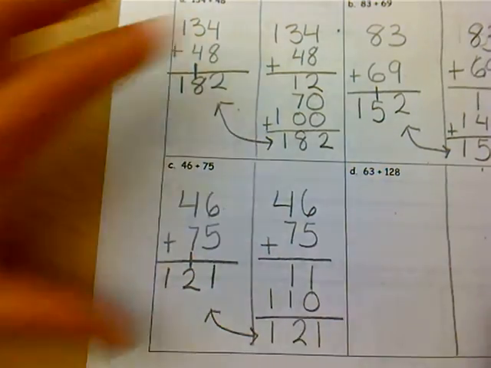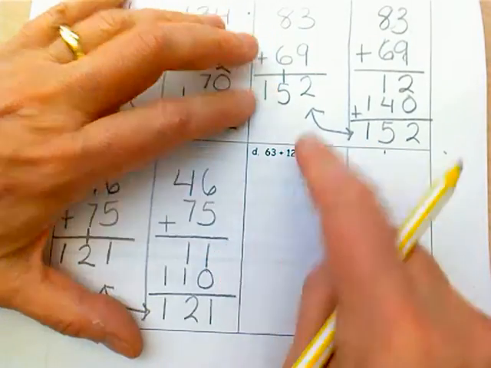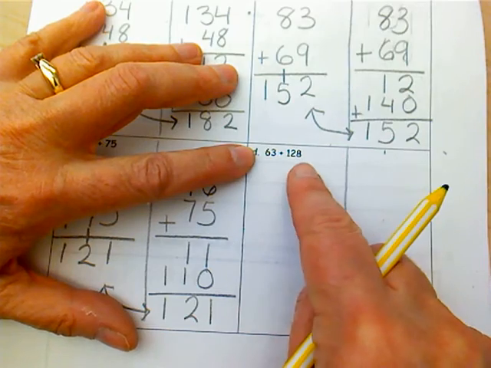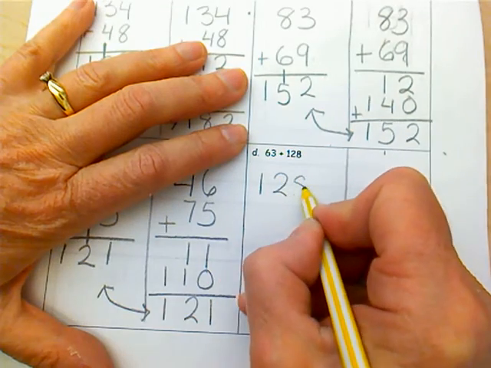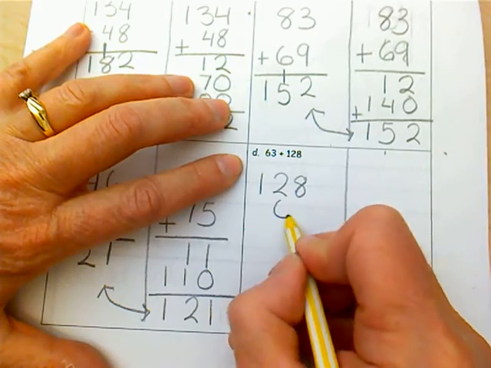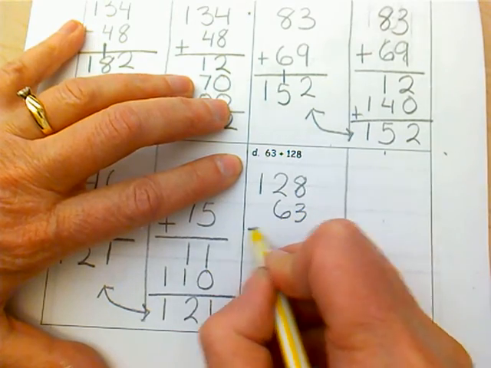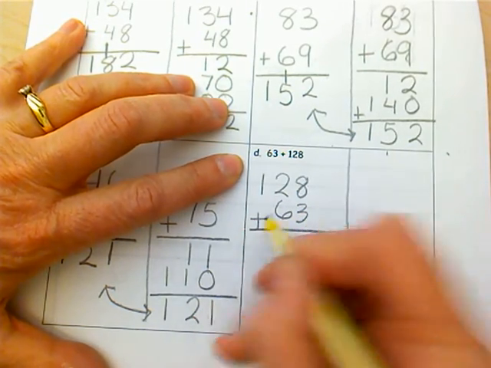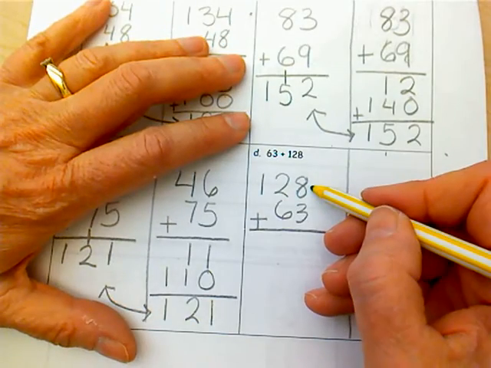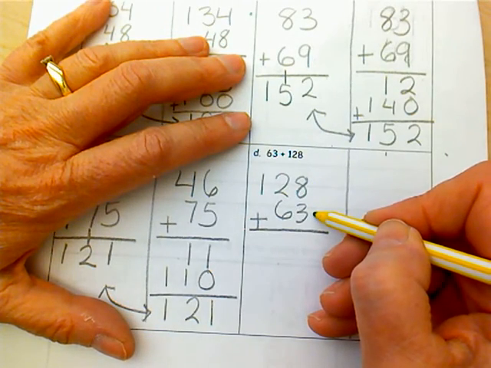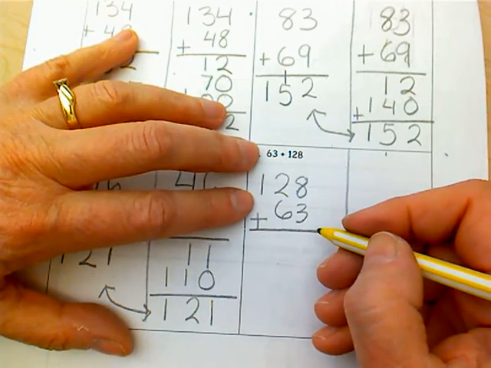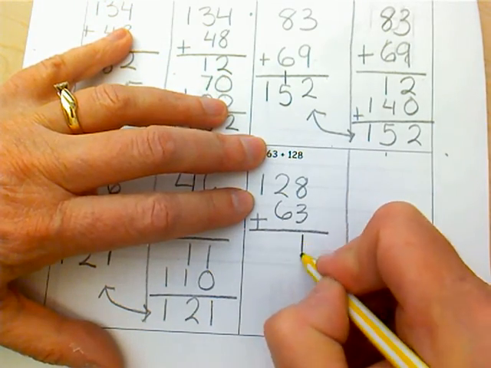Still like this kind. All right, this time I'm going to add 63 plus 128. I'm going to put 128 on the top because it really doesn't matter when you're adding. Just for me, it's just easier, but if you did it the other way, that would be fine too. All right, so 8 ones plus 3 ones gives me 11 ones. So there's my 1 one.